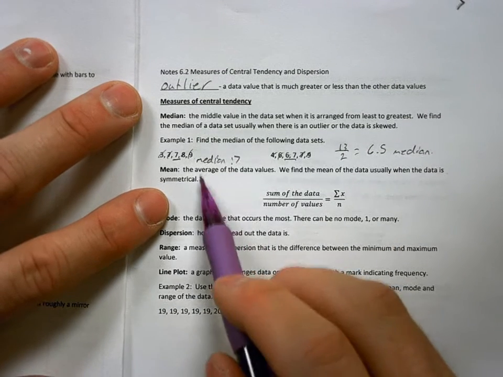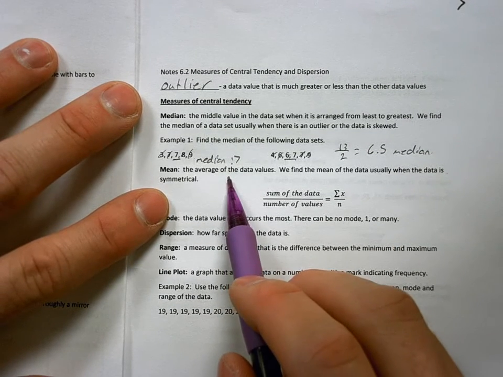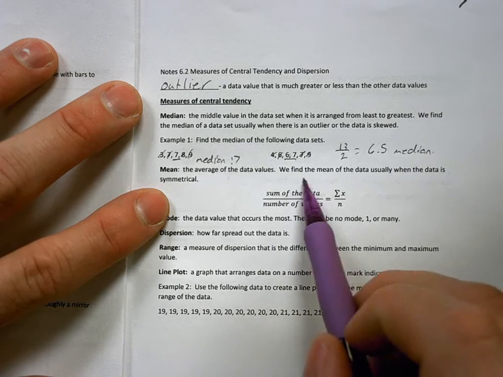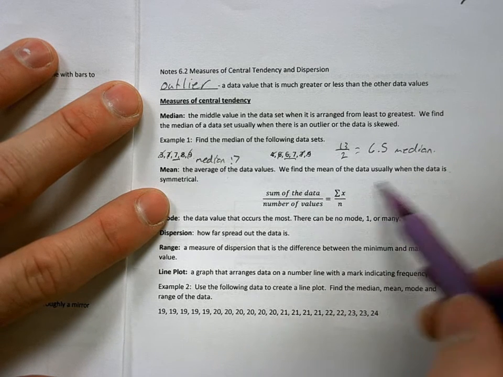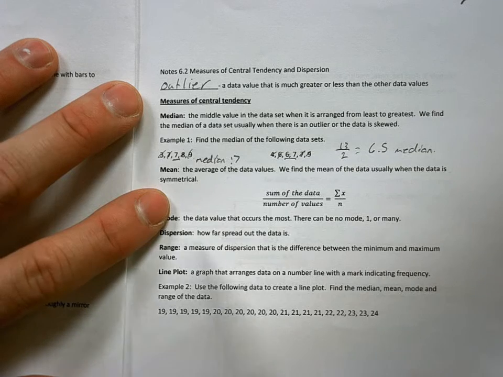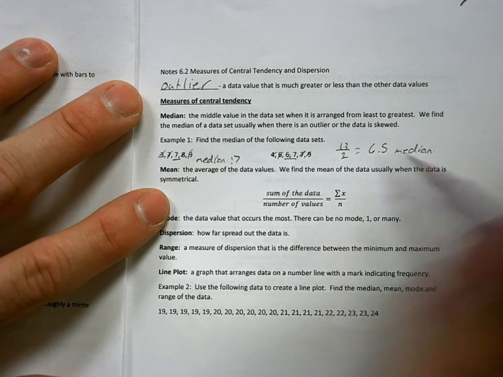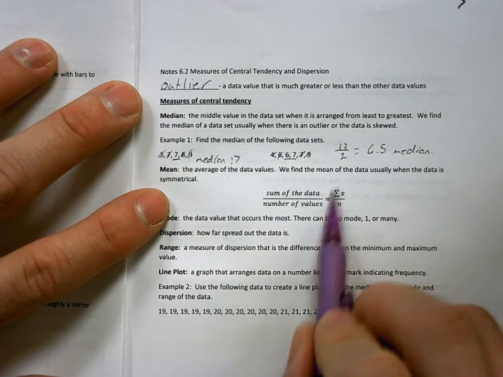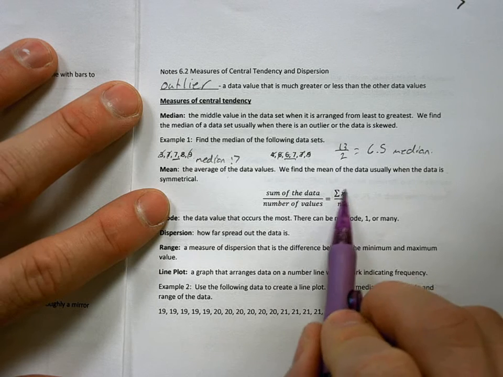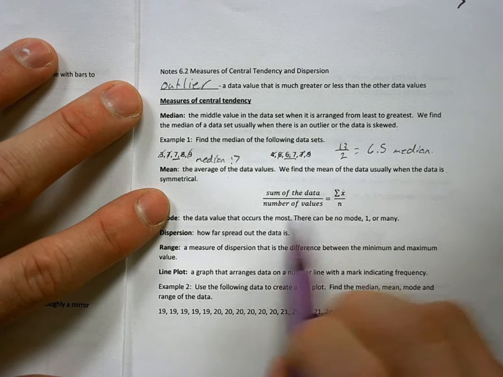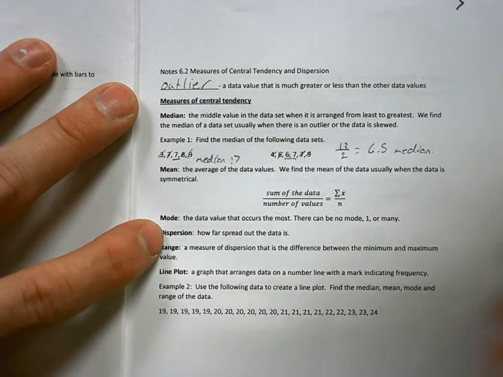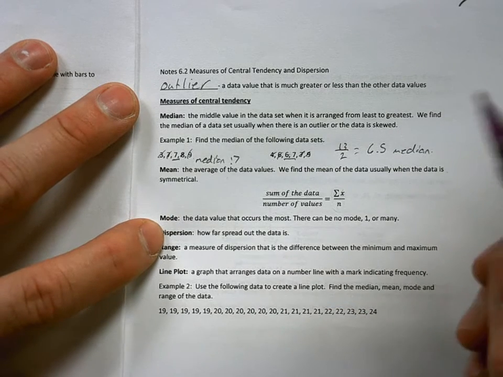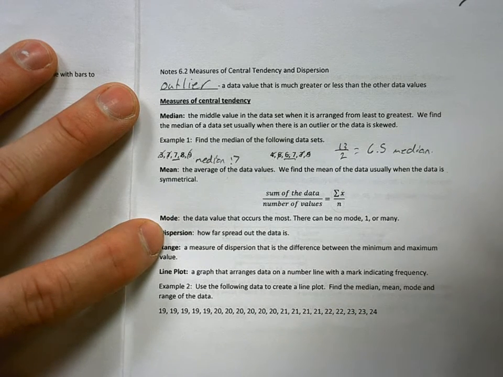Now mean, the average of the data values. We find the mean of the data usually when the data is symmetric. This little symbol here stands for the sum. So the sum of all of our x values, so the sum of all of our values, divided by the number of values. Mode, the data value that occurs the most.